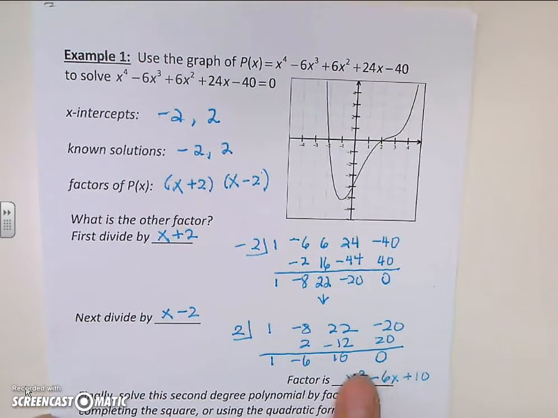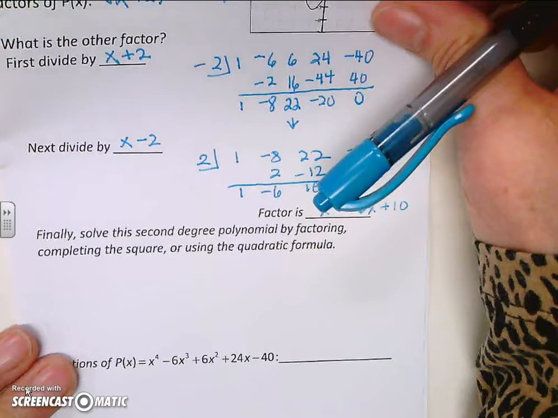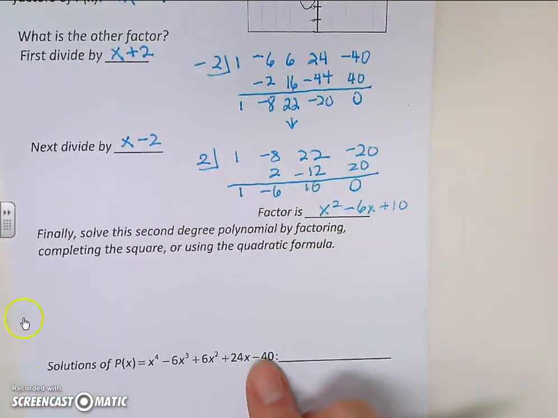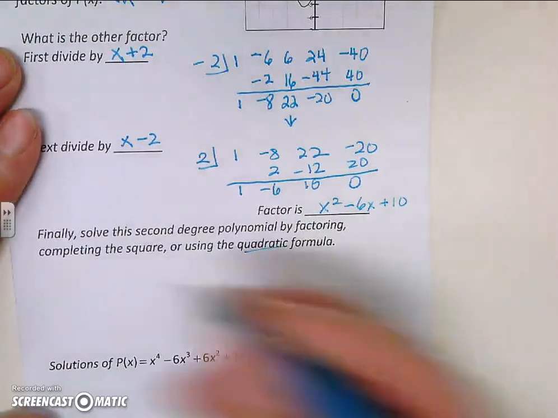All right, well, we know that we can find solutions to this by factoring, but it doesn't factor: we'd need two numbers that multiply to 10 and add to -6. If we can't do that, then we can use the quadratic formula or completing the square. So I'm going to solve this by factoring, completing the square, or using the quadratic formula, and I'm going to do the quadratic formula.